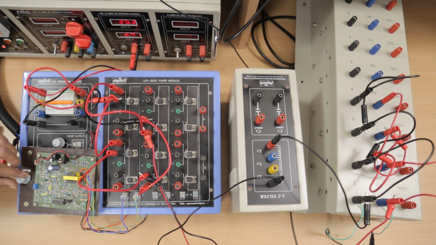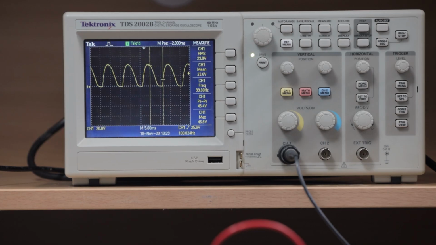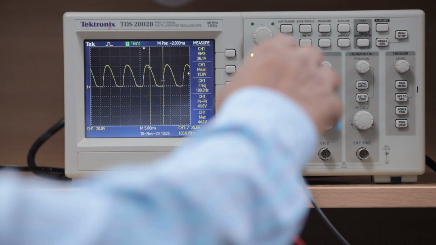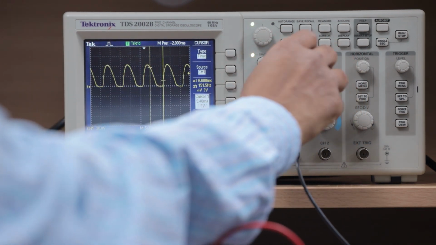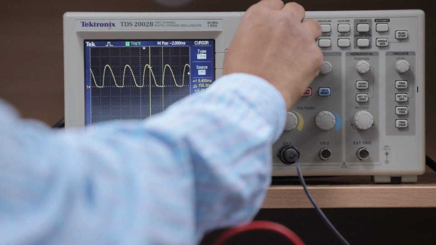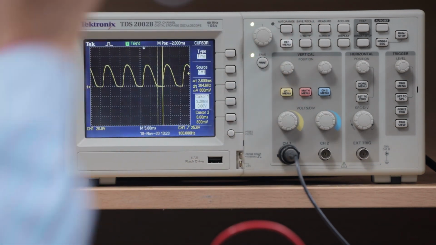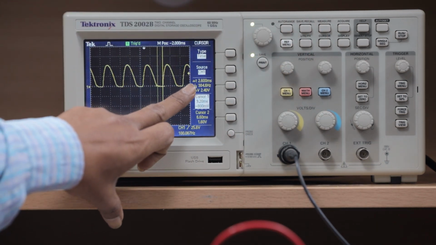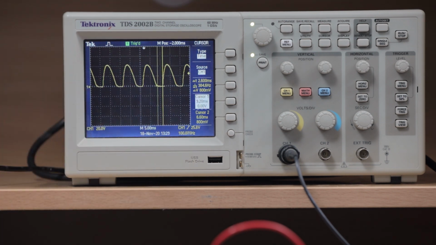Now we'll vary the firing angle to 45 degrees, that equivalent time is 2.5 milliseconds. Now adjust the cursor, press cursor and measure the delta t time using two cursors. Now you can observe the delta t is 2.6, which we will consider equivalent to 2.5 milliseconds. Now alpha is 45 degrees.